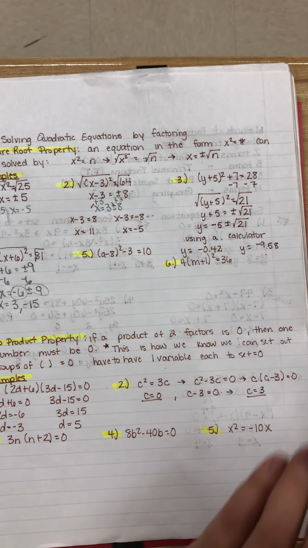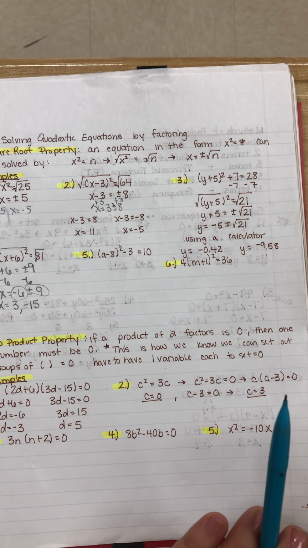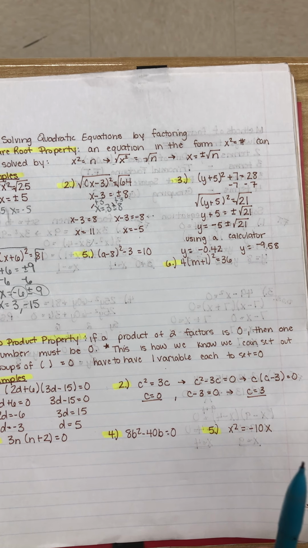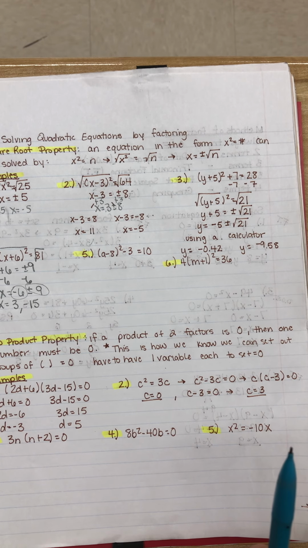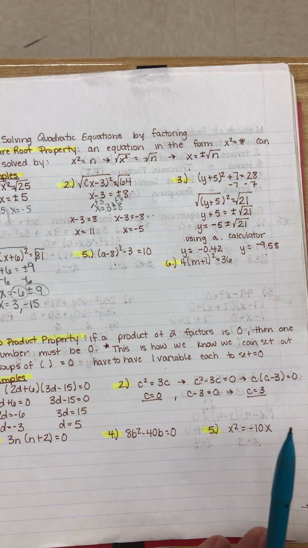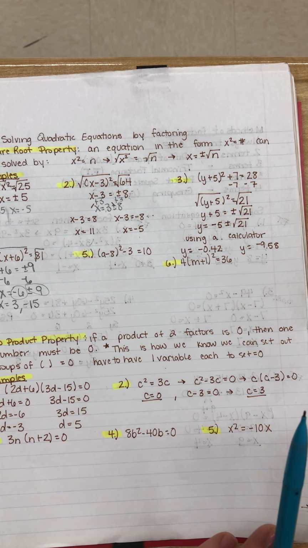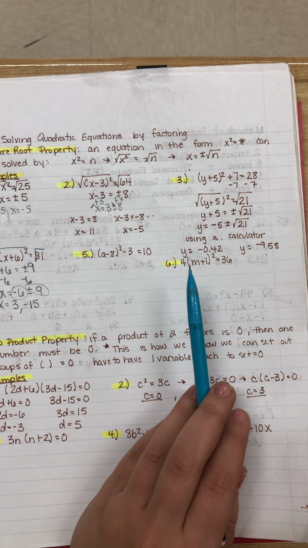Now, if it doesn't specify what kind of answer it wants, you can leave it like that if you want. You might have to type in negative 5 plus the square root of 21 and then negative 5 minus the square root of 21, but it's still a correct answer. Now, if it says give me the decimal form, and it usually says 2 decimal places, or the hundredths place, whichever way it wants to be the most correct, you just type it in.